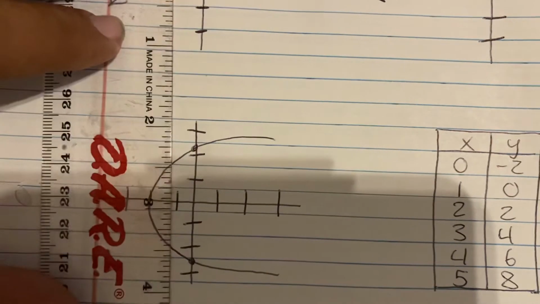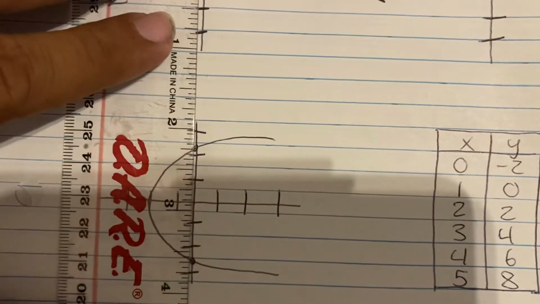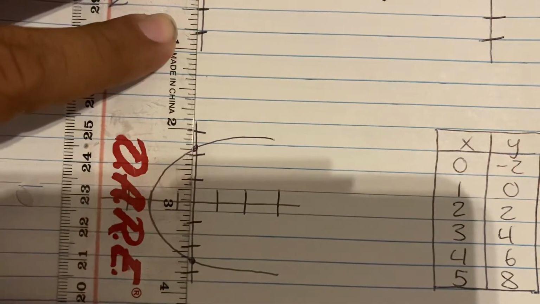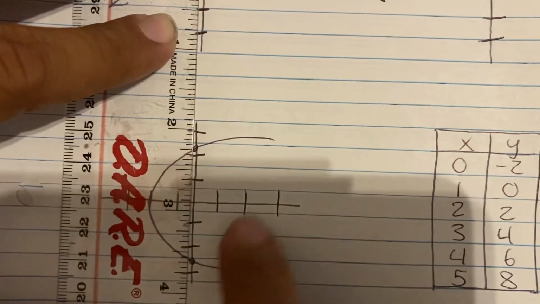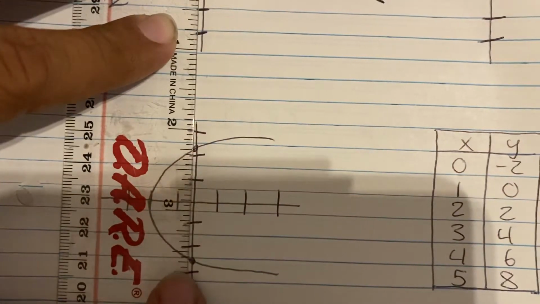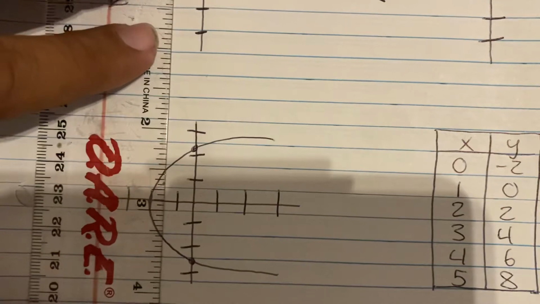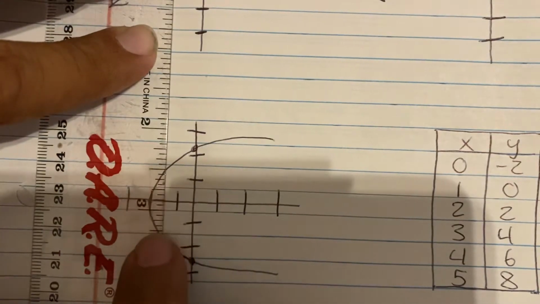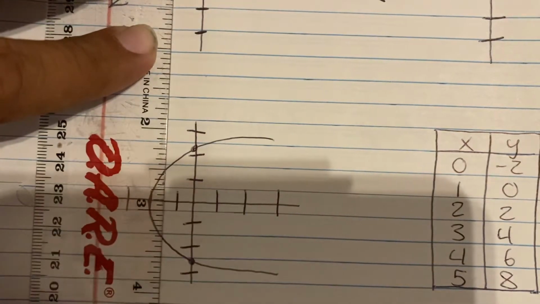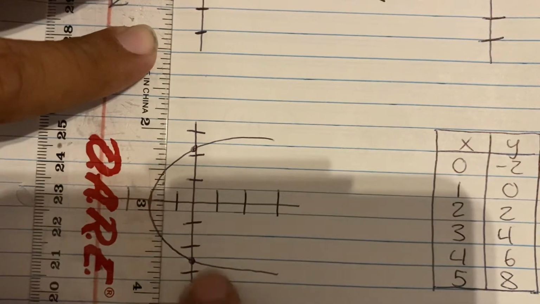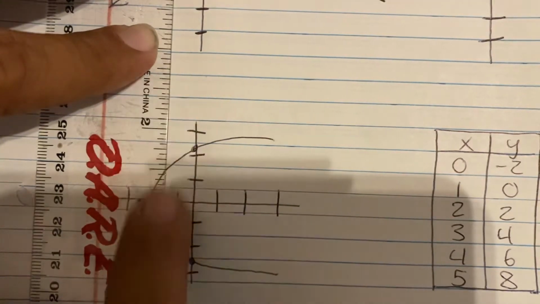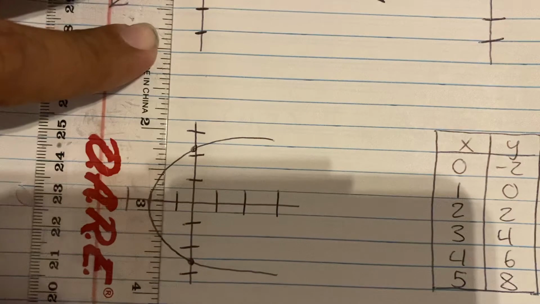Okay? I'll show you what it looks like when something is not a function. Look, you see, if I put it right here, how many times is this line touching the graphed line? It's touching it once, twice. I can put it over here. It's also touching it once, twice. It is not allowed to do that. Okay, so that is not a function. It doesn't pass the vertical line test. Okay, so that's the first part.